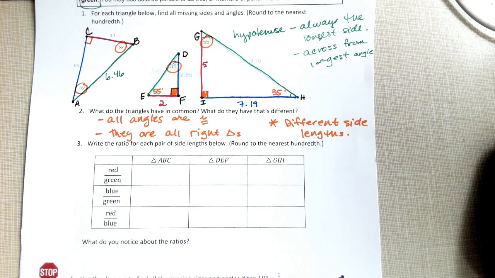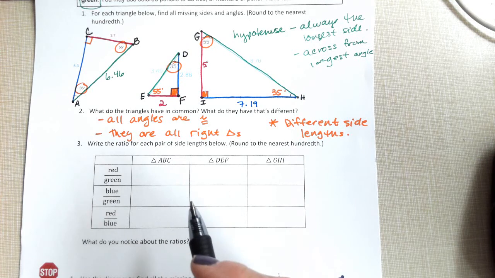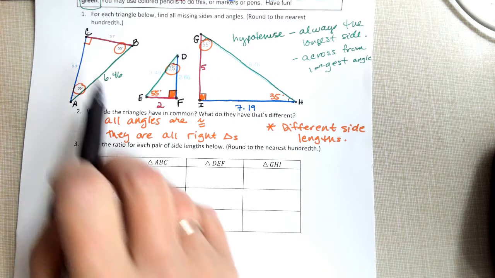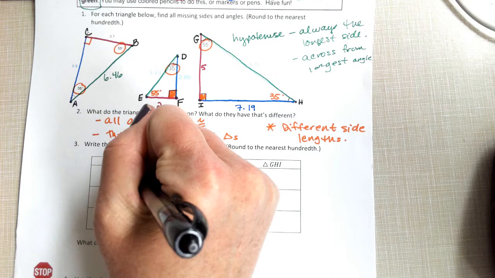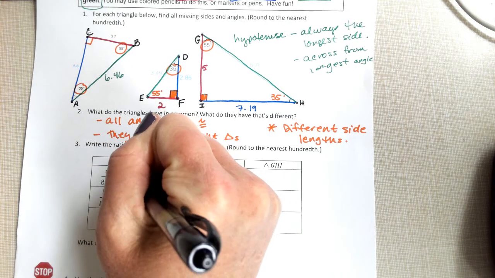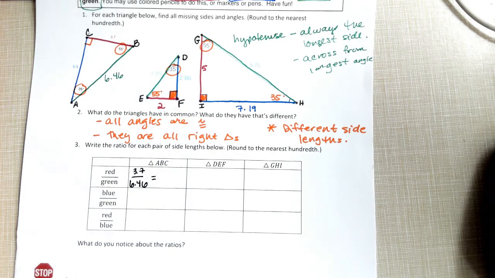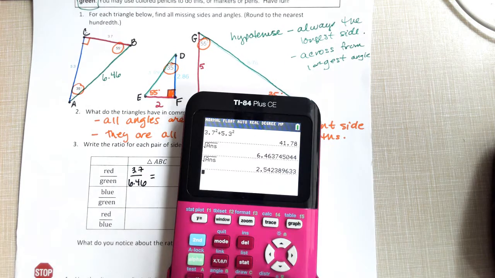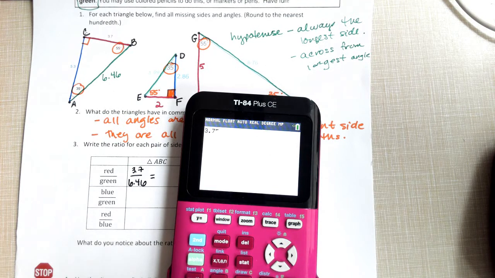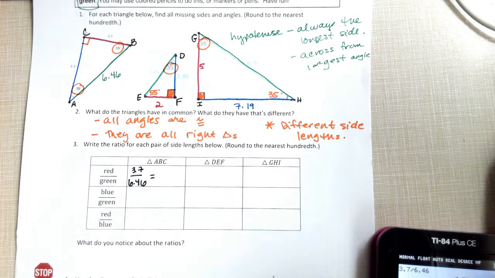Okay, so just to move things along, red over green in this first triangle is 3.7 over 6.46. When I divide that out, 3.7 divided by 6.46, I get about 0.57.